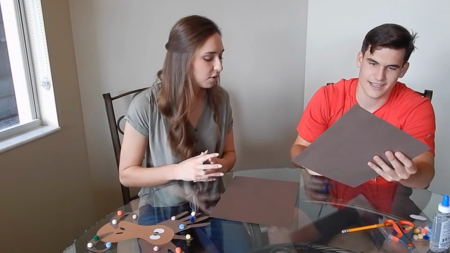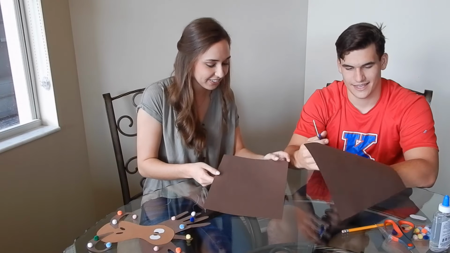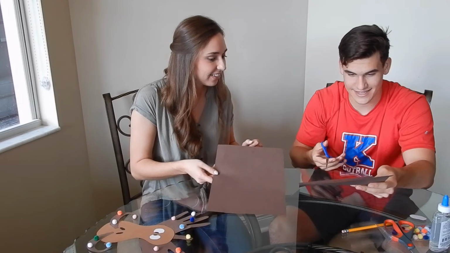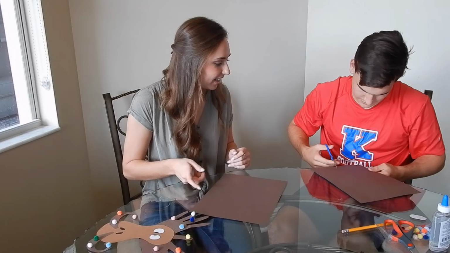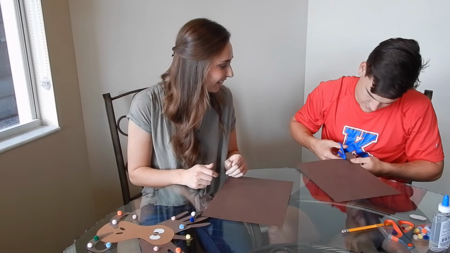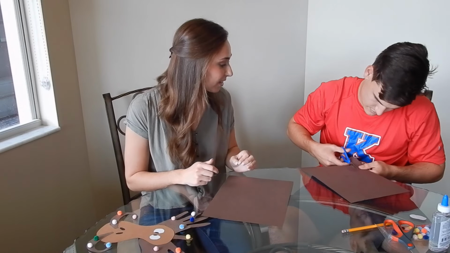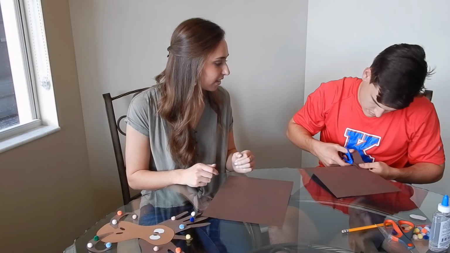I can't even see. No, you have to hold it to the light. She gave me a black pen and told me to draw it in black. You have to hold it to the light so you can see. I can't see. No, look how I'm doing it. There, now you can see it. Okay, he has proper form when he's holding the scissors. We're looking for all these things for fine motor skills.